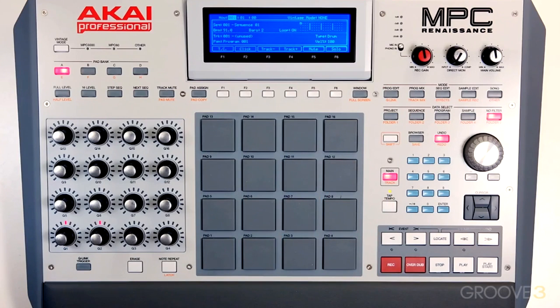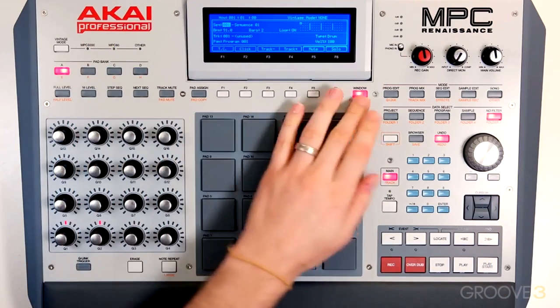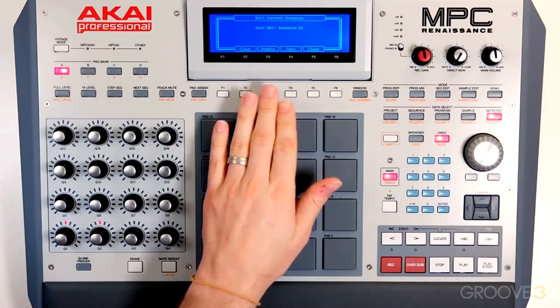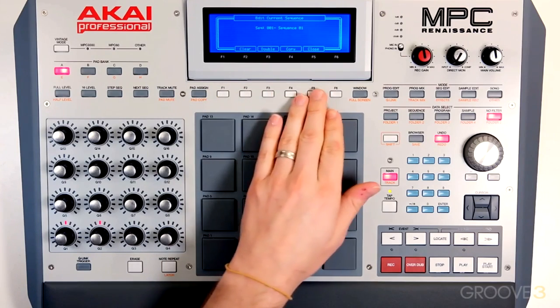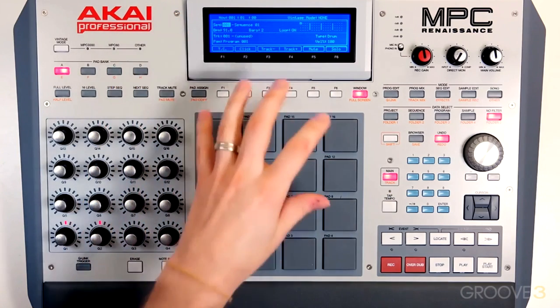All right, so we can double the sequence really quickly from main mode. We'll just highlight the sequence option here, hit window, and now we can double it as well as all the other functions. We can also insert effects right from the main mode as well.